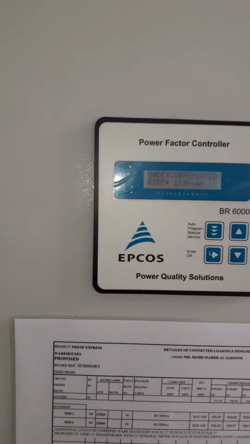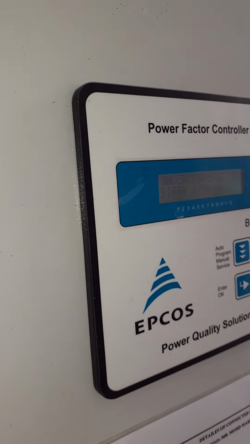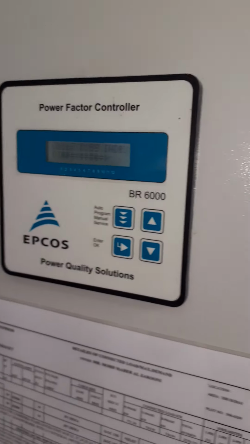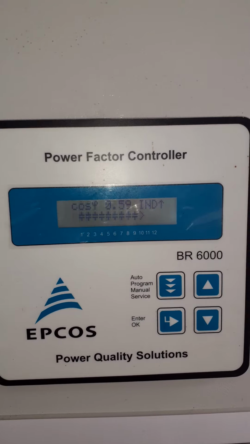The same case applies for this one, the MDB2 capacitor bank. You can see all of them are engaged, the 9 capacitors, but still we are not attaining what we require.